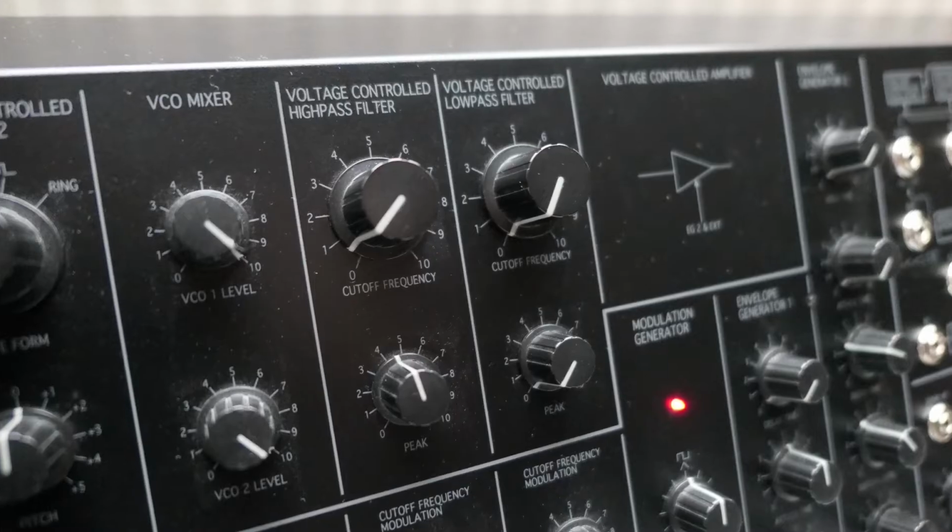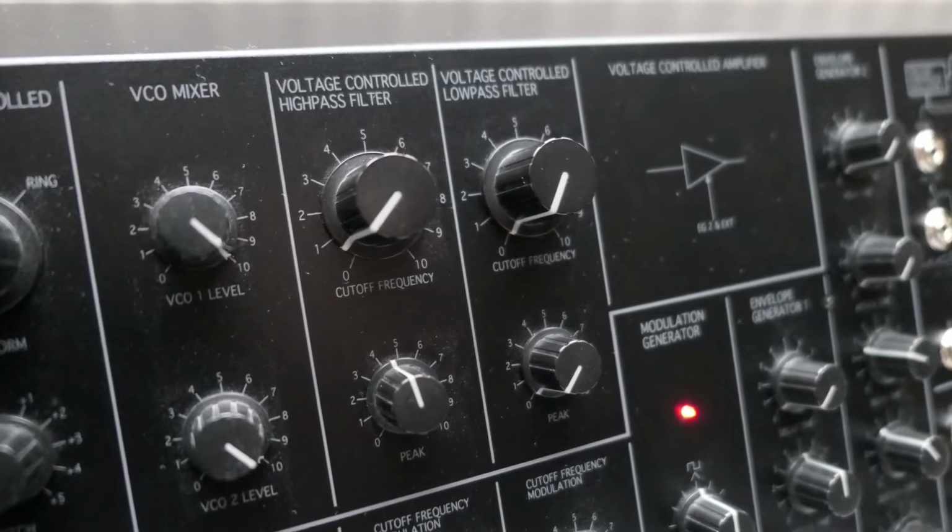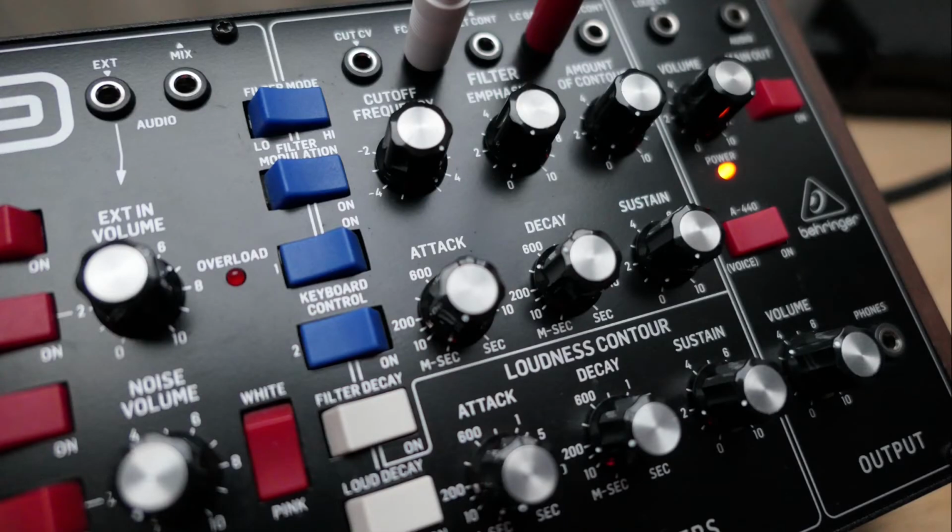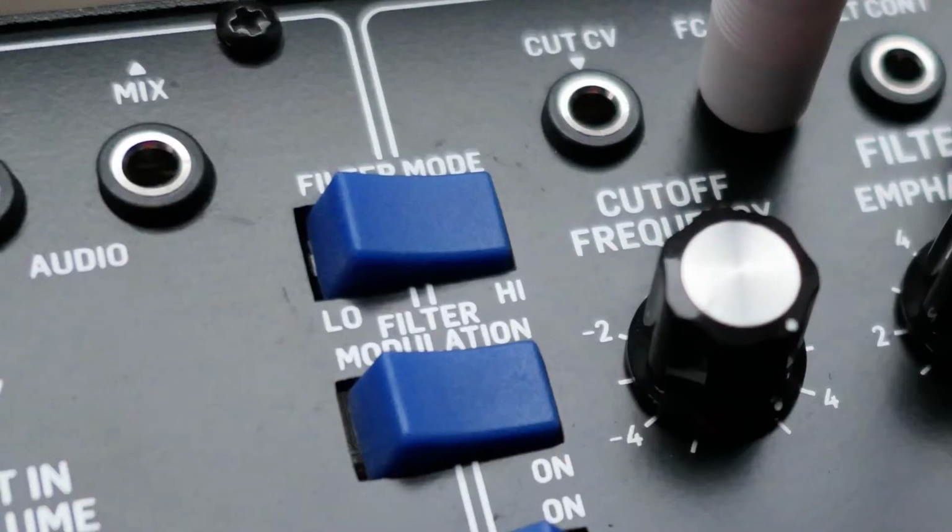On the other hand, the MS-20 has a voltage controllable high pass, while the Minimoog Model D doesn't have a high pass at all. Well, in fact, the Behringer one does have a high pass, since we can switch this filter between low and high pass.